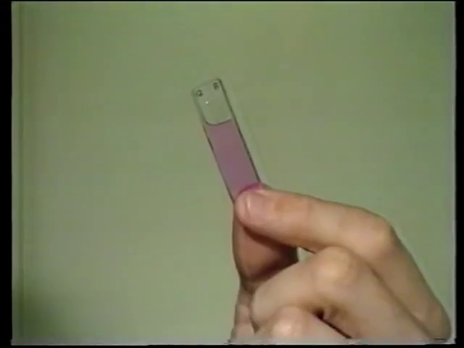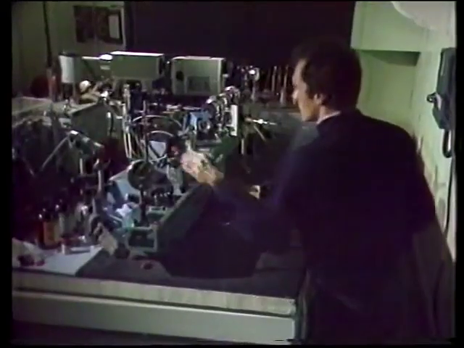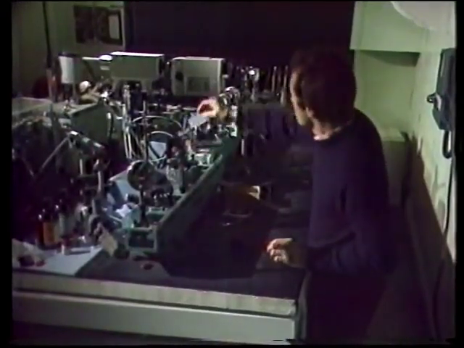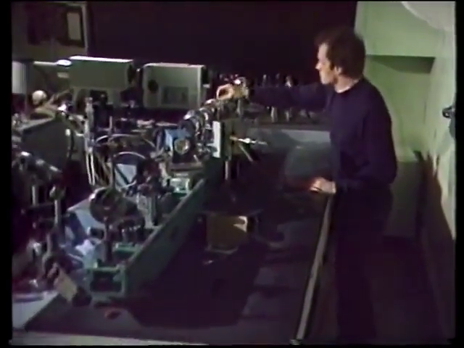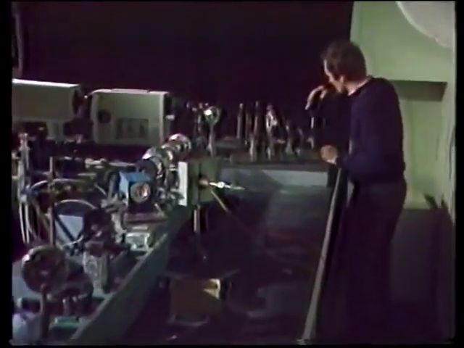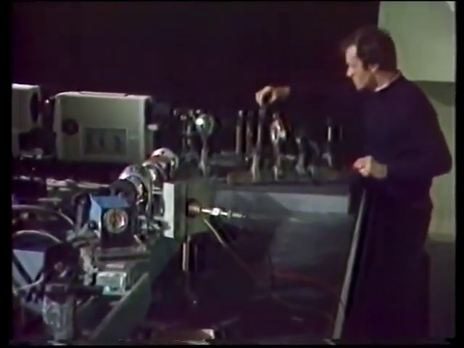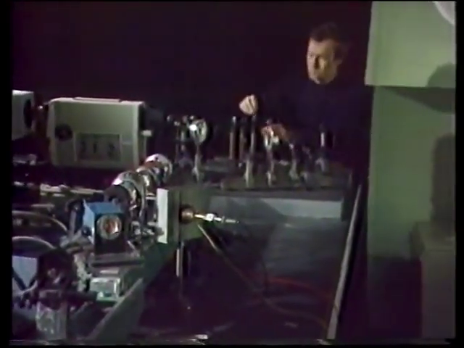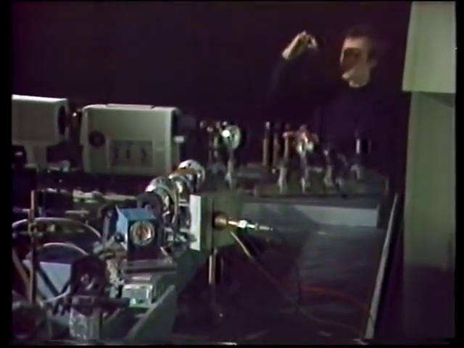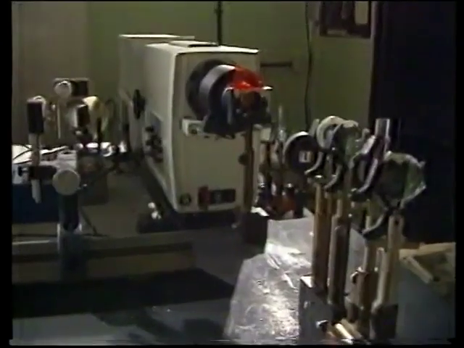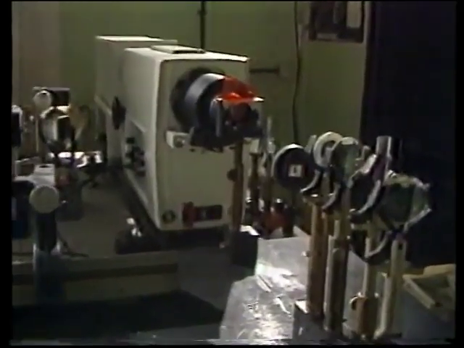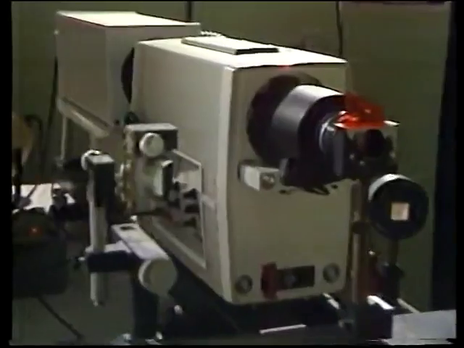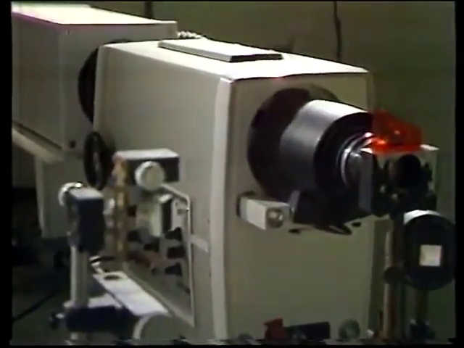Now let's see how we do the experiment. Here, Dr. Godfrey Bedard is using a low-powered helium-neon laser to check the alignment of the components. The beam or pulse is sent via mirrors and lenses to the sample, Porphyridium cruentum. The resulting fluorescence emission and decay is then detected by a streak camera over a time scale of picoseconds.